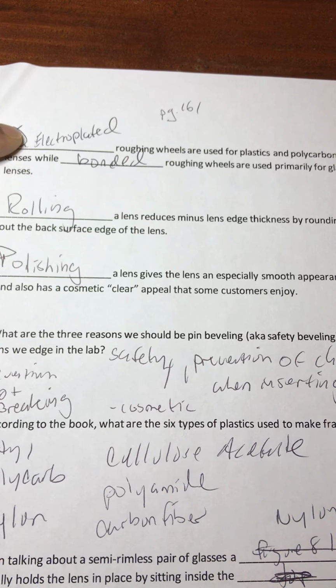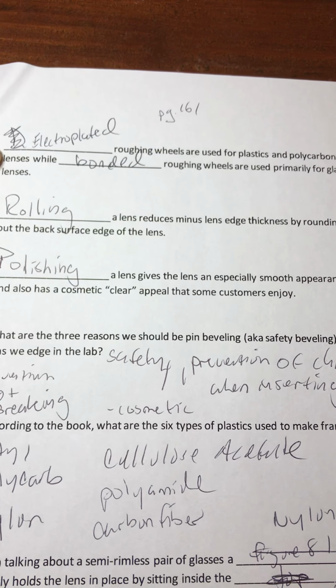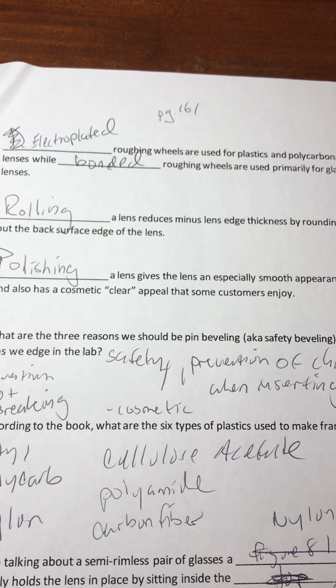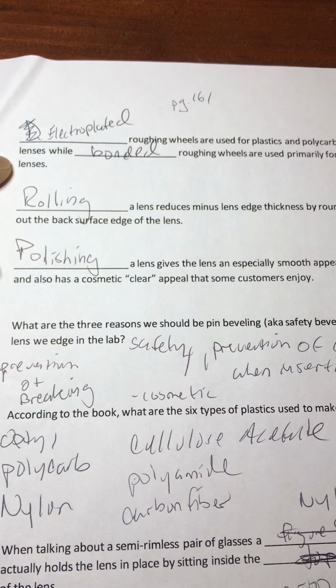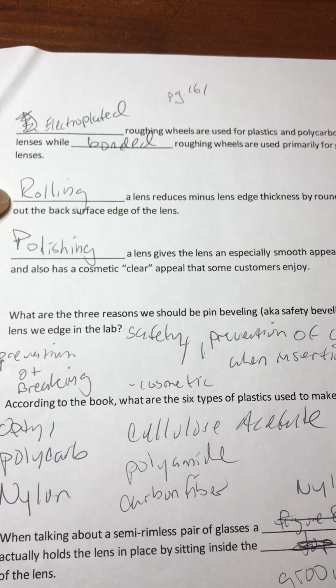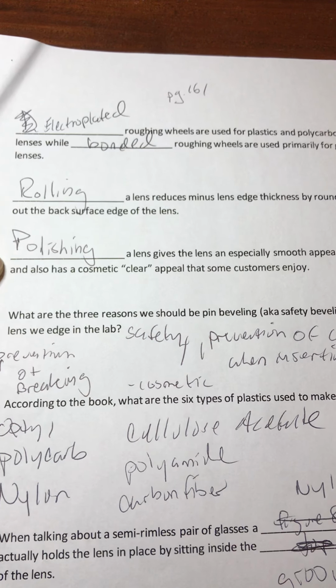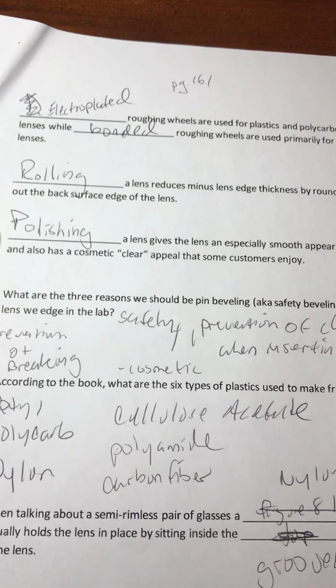Electroplated roughing wheels are used for plastic and polycarbonate lenses, while bonded roughing wheels are used primarily for glass lenses. Right from the book. Rolling a lens reduces minus lens thickness. Polishing a lens gives the lens an especially smooth appearance.